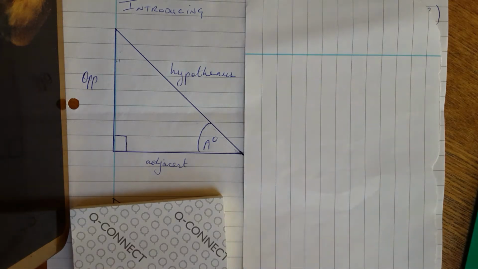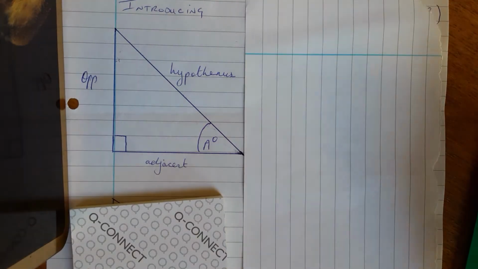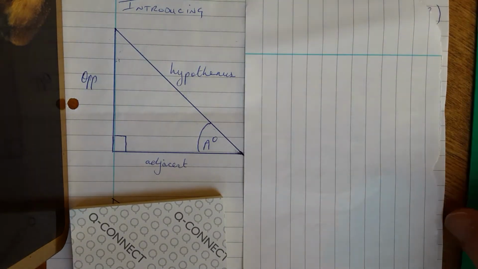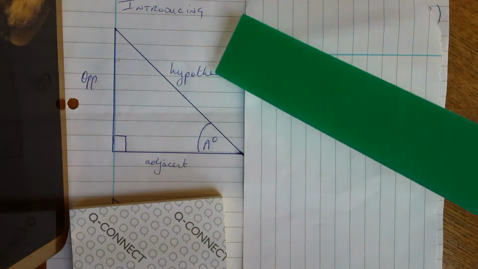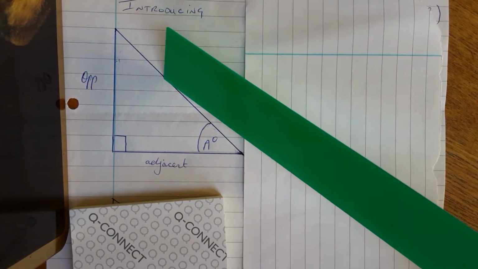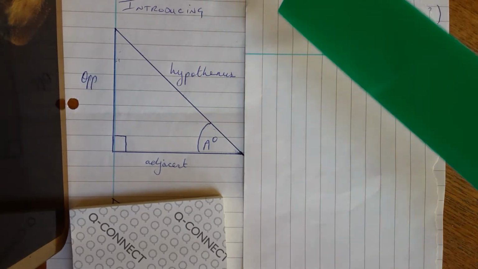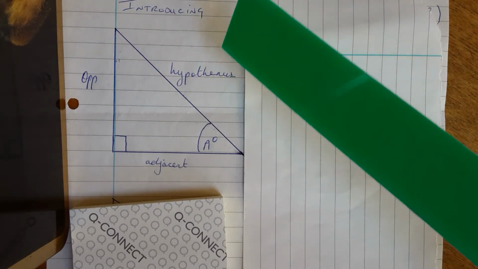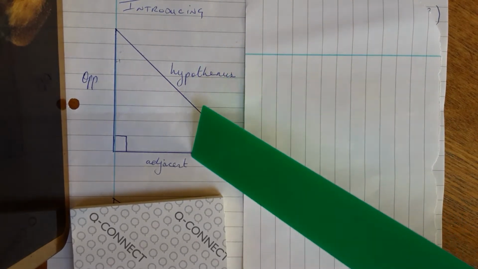Hello again, and here we are today, and we're going to introduce a term called SOHCAHTOA. But before I do that, I want to talk to you about this triangle here. We can see that the right angle is here, and the opposite side to that is the hypotenuse. That's the longest side in a right angle triangle. Okay? Now, this is the angle in question.